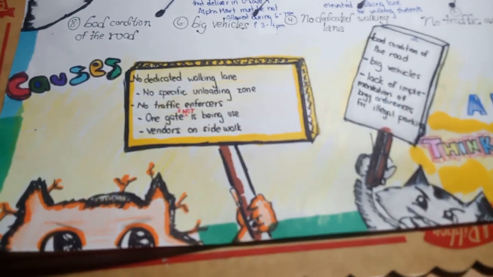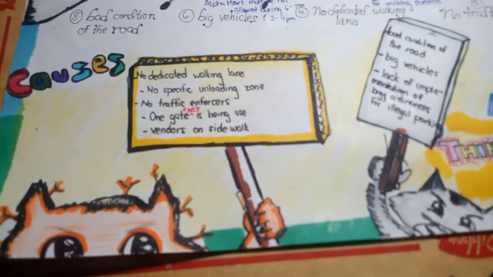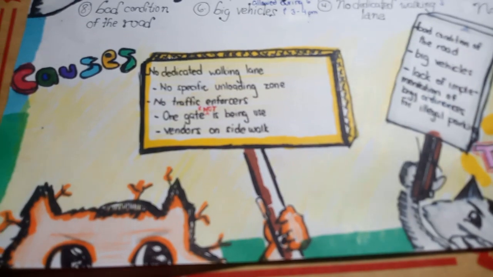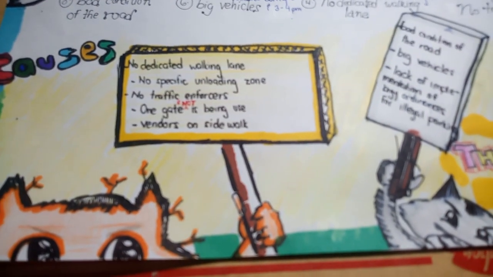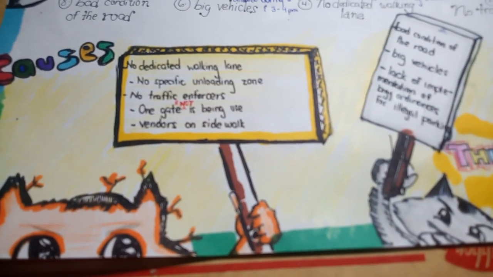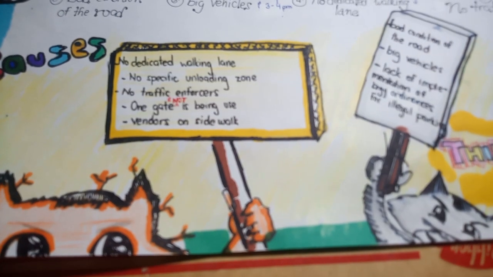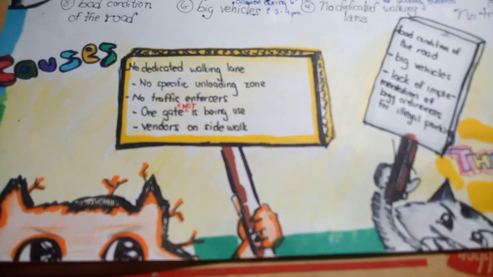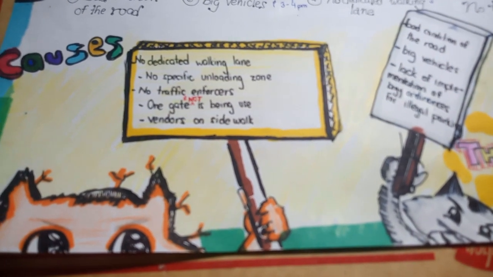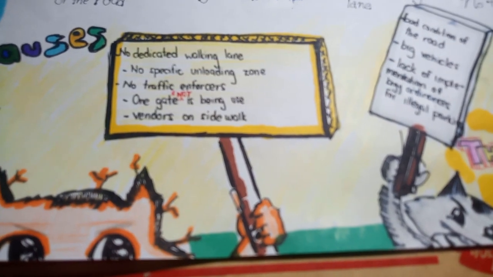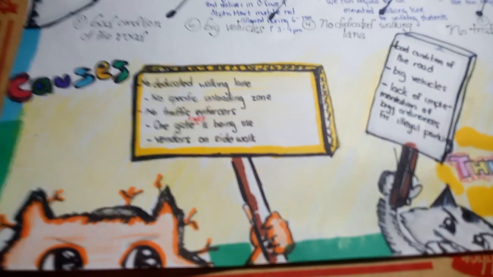So tinanong ko kanina yan, and here's what we found. No dedicated walking lane. Wala tayong talaga yung pinakalakaran ng mga students sa gilid. Yung kind of elevated ba? Yung medyo mas mataas sa kalsada ng konti, no? No specific unloading zone. Kahit saan pwedeng magbaba.